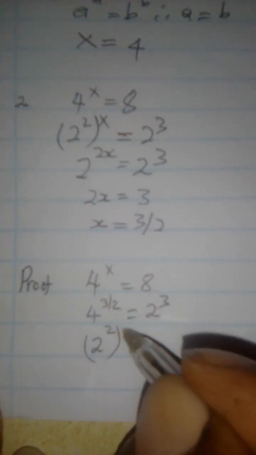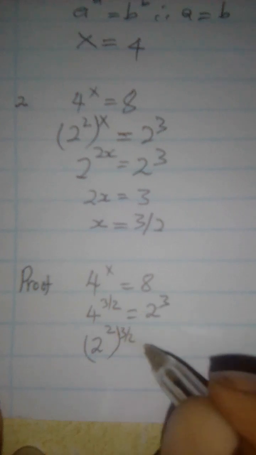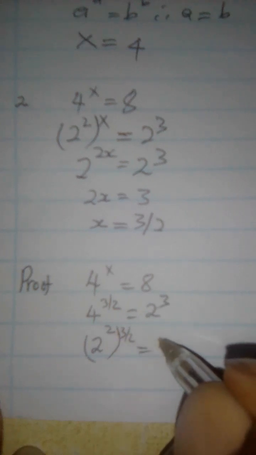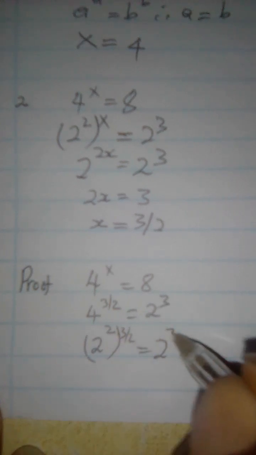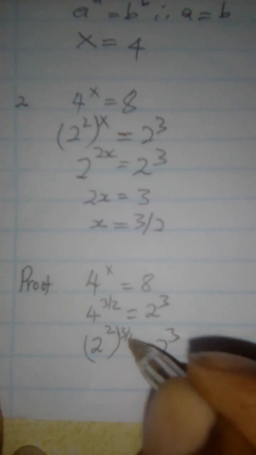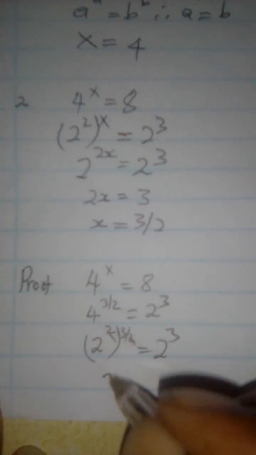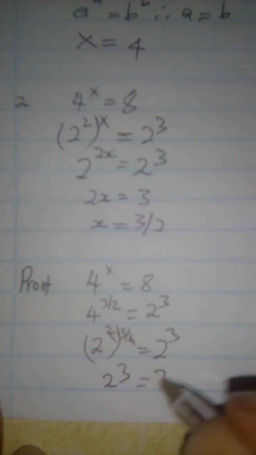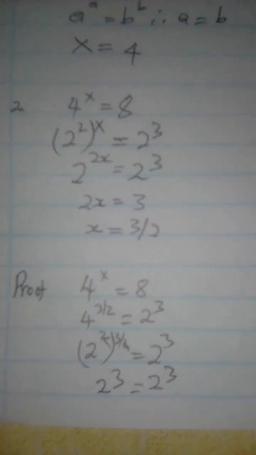This is gonna multiply 3 over 2, which is equals to 2 to the power 3. So these two are gonna cancel, and we're gonna have 2 raised to 3 equals to 2 raised to 3. That means our answer of x equal to 3 over 2 checks out.